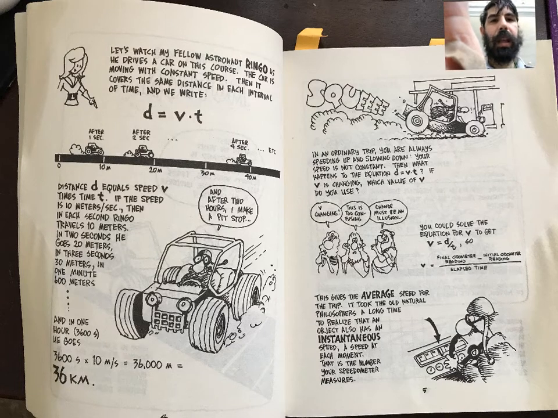So after 1 second, he went 10 meters. After 2 seconds, he went 20 meters. After 4 seconds, 40 meters. And so we can say that the distance is how fast he's going, multiplied by how much time it took him to go there. Distance is d, and it's equal to speed, or v, multiplied by time, t.